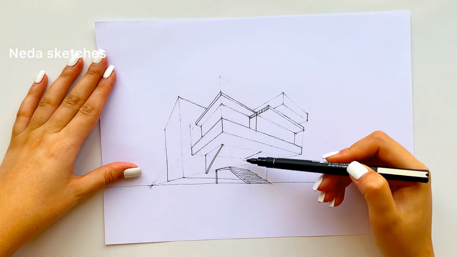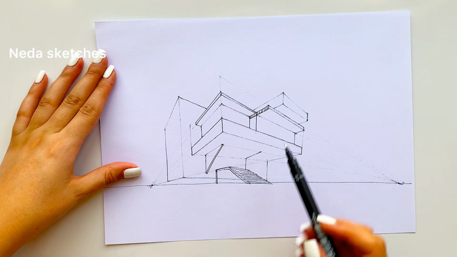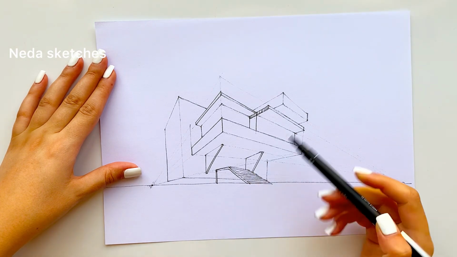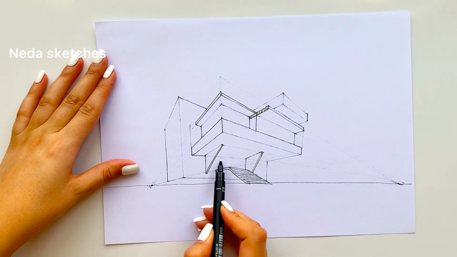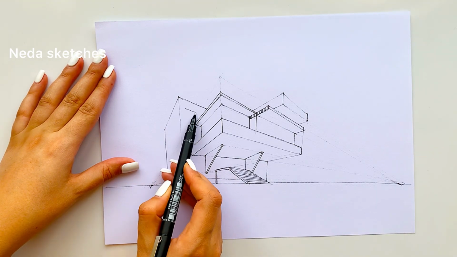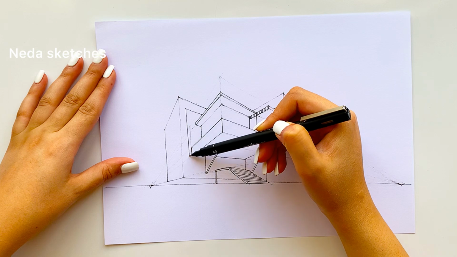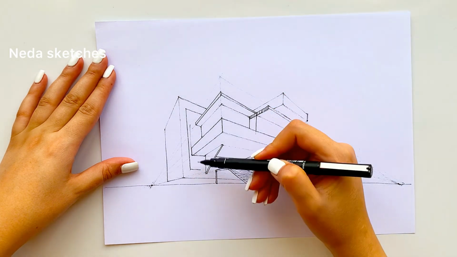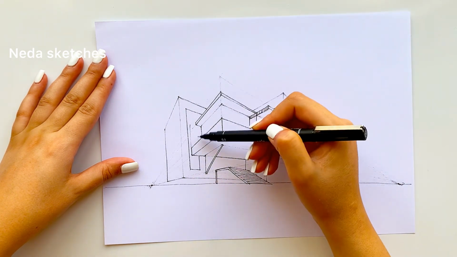Okay, as you see, I keep on drawing according to vanishing points and I want to add more details. For example, I want to draw windows for my building, so I think the next window will be located here and I add more lines for the window frame.